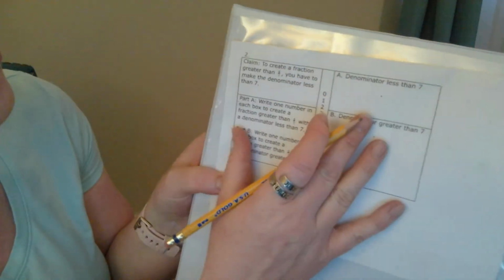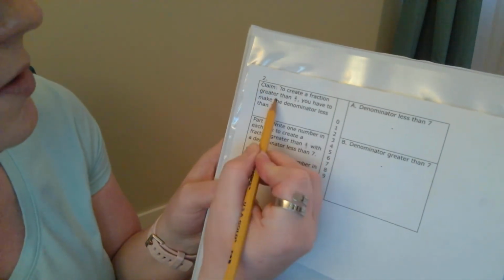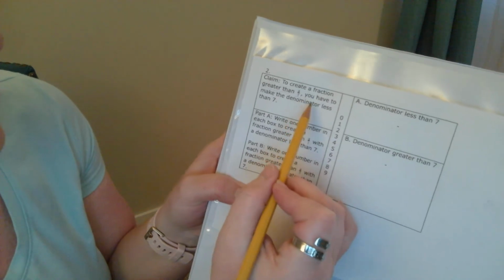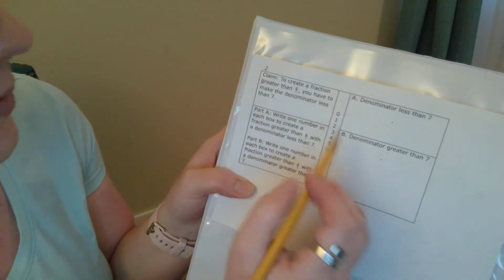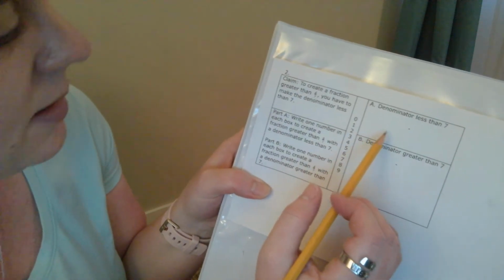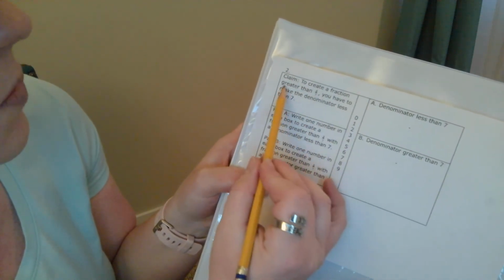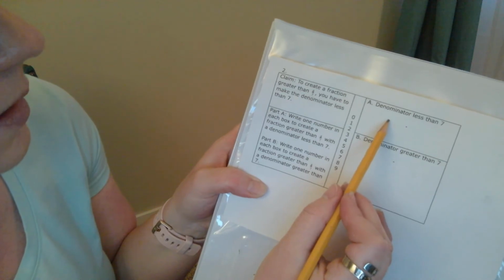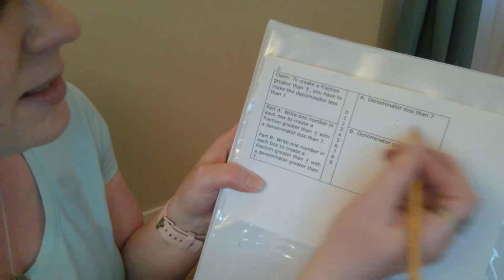So you're doing the same thing on number 2. You're going to create a fraction greater than 4/7, so you have to make the denominator less than 7. So really, you're doing the same thing here. You're going to make a fraction greater than 4/7 that has a denominator less than 7.